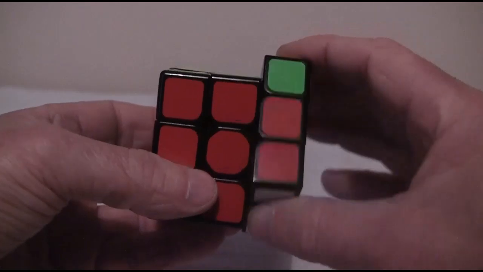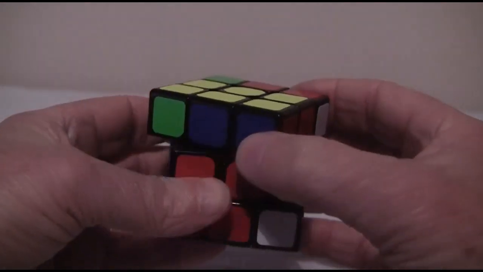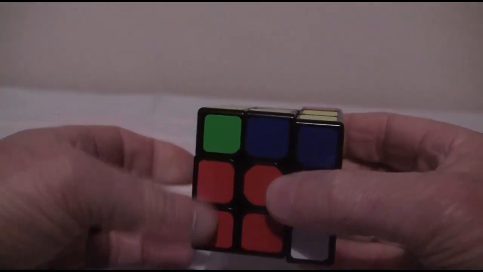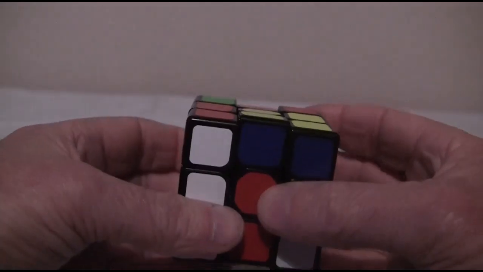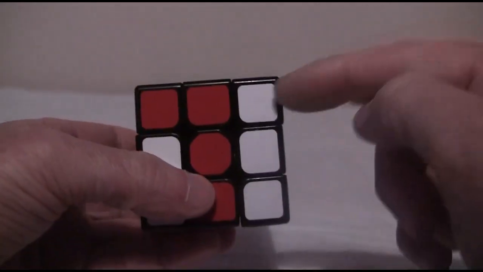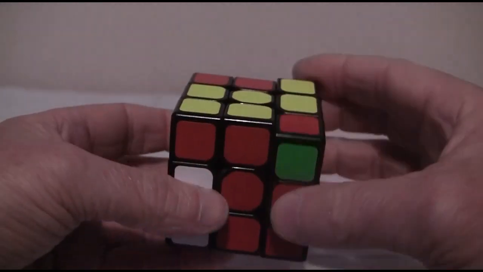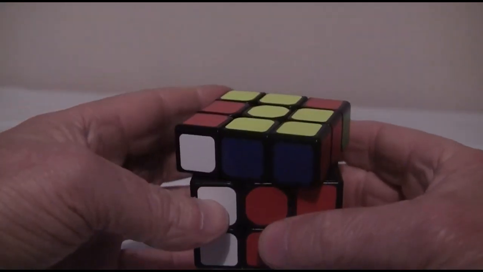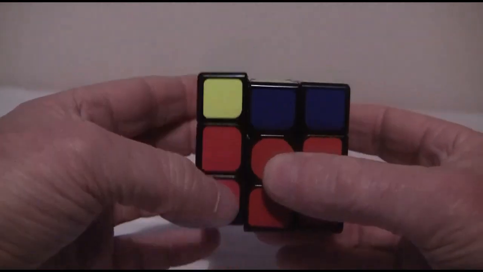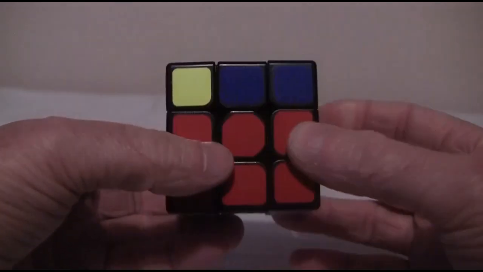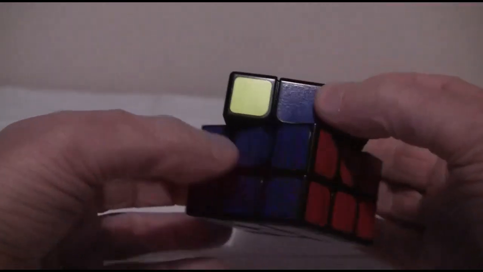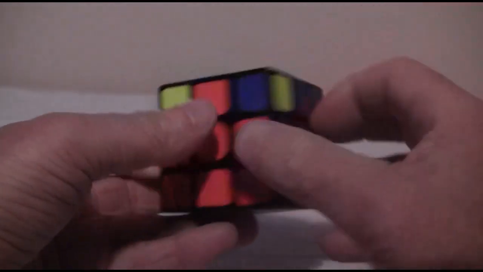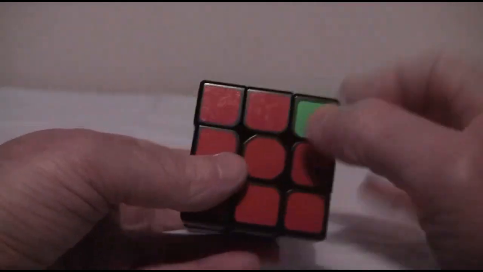So let's move this up to the back. Let's move these two here up to the back. Let's bring these back down again. Let's realign these three here. Bring it down. And now just line these up again. Okay, so I have blue, blue, orange, orange, green, green, red, red.